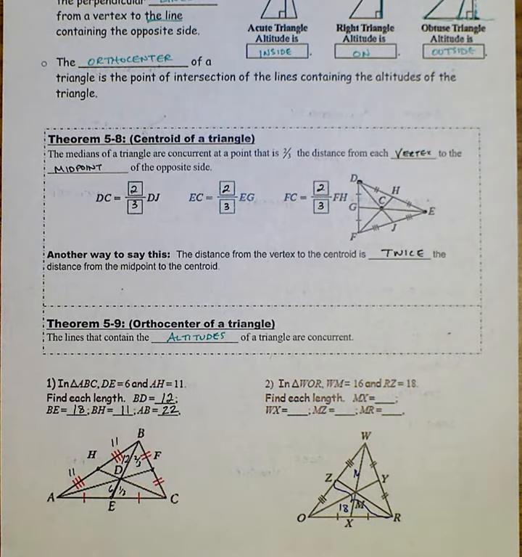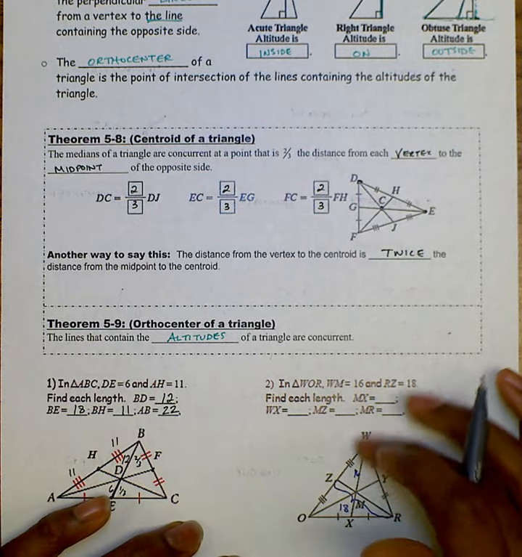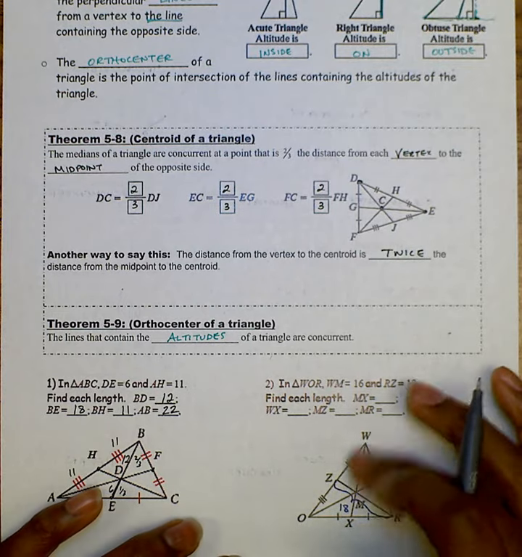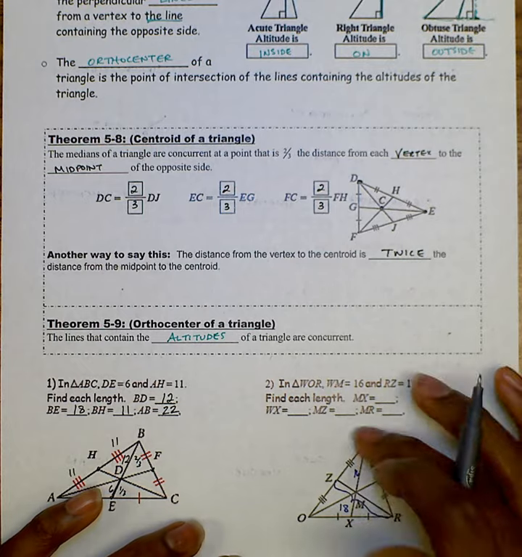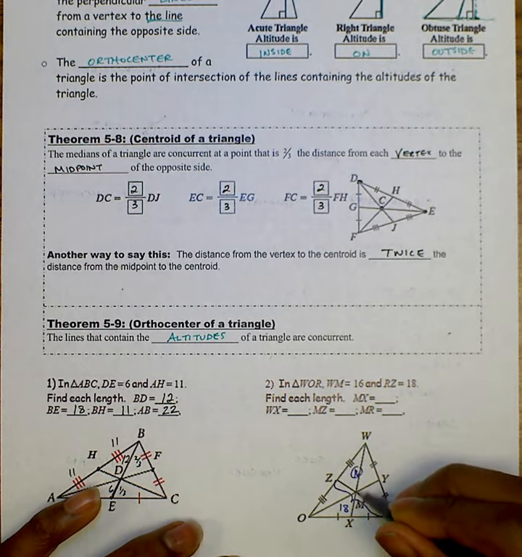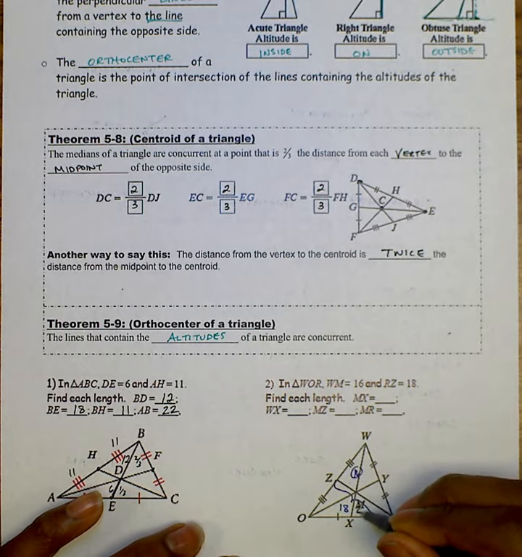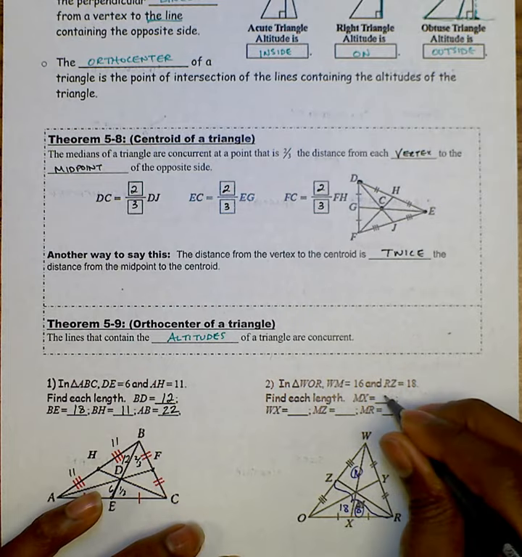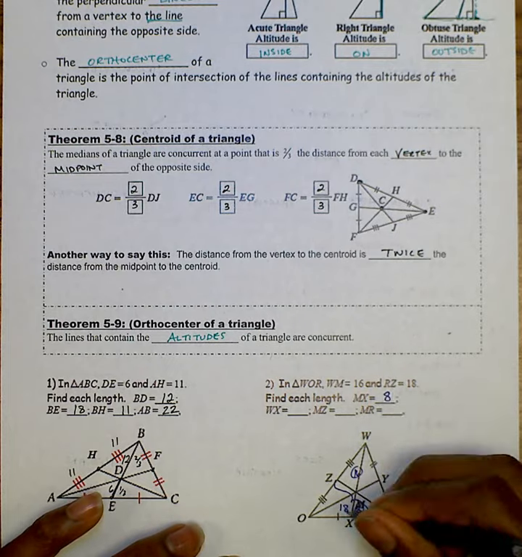So, MX. Well, they told us that WM was 16. Again, we know this is twice as long as the other side because this vertex is the centroid. So since this is 16, this must be half as long, 8. MX is 8. WX is the sum of those two then, which is 24.